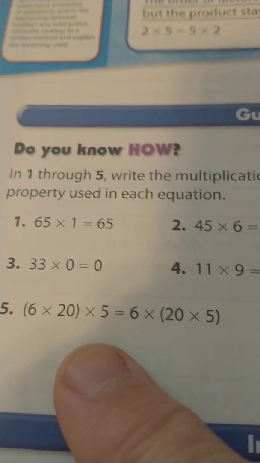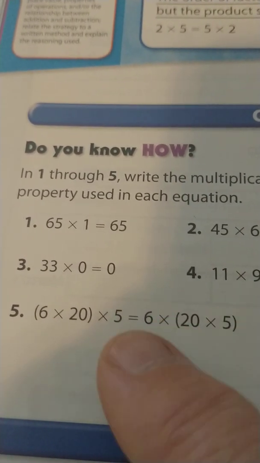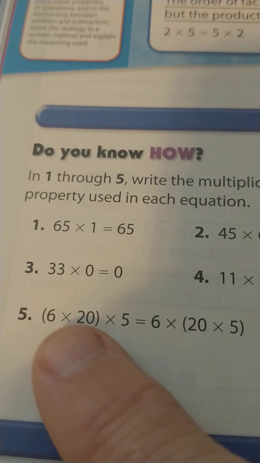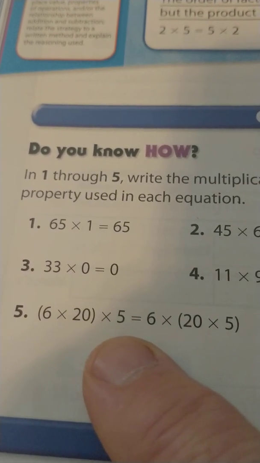Here, oh, super simple. Look at the numbers, 625, 625. They didn't change the order, they changed the butt around. That must be the associative property of multiplication. See how this is all working?